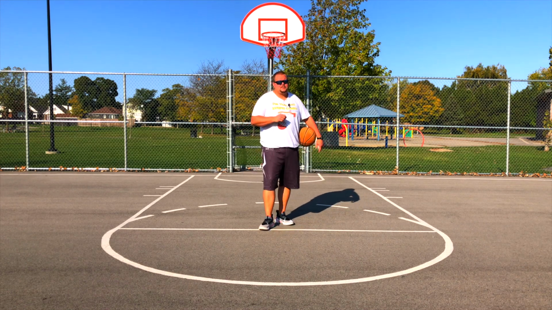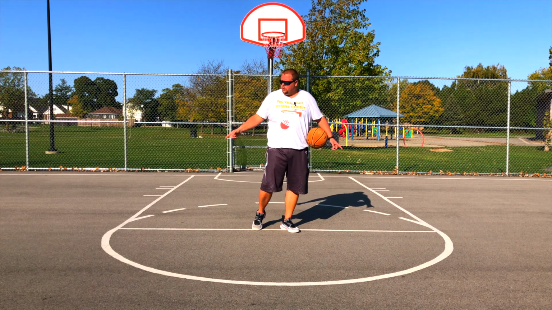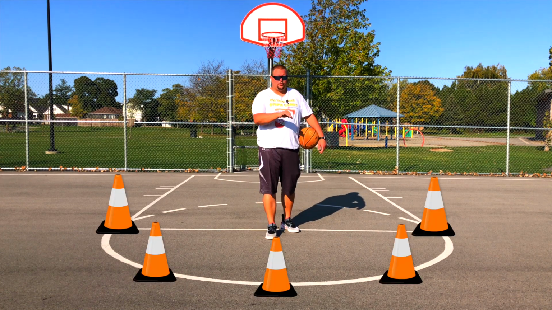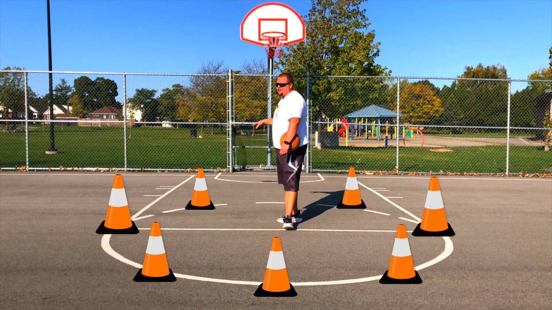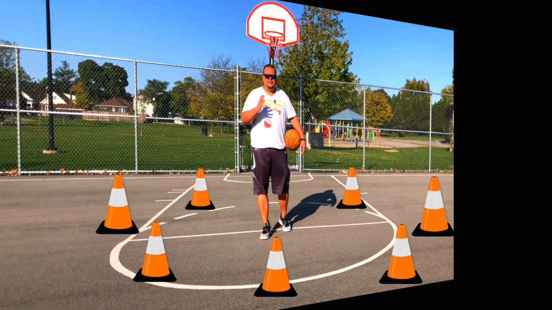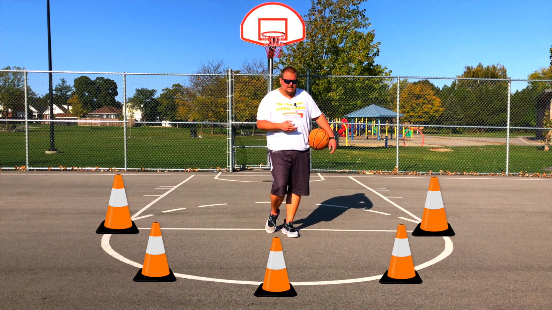There are 8 positions in which you can jab step to. There's 1 on either side of you. There's also 3 in front at the 45s and the 90, and then same in the back. Now, this is great to do as a player, but make sure to know the basics first.